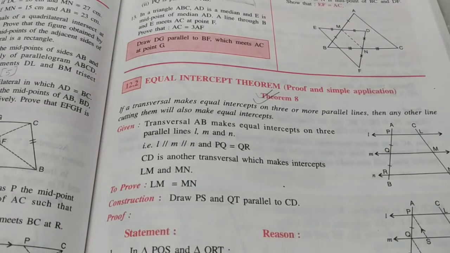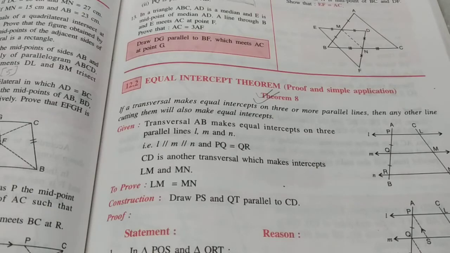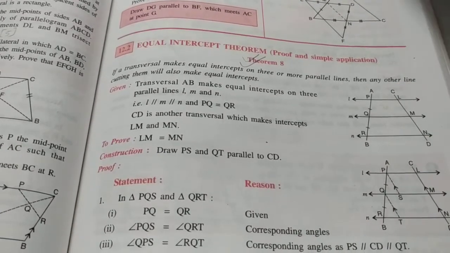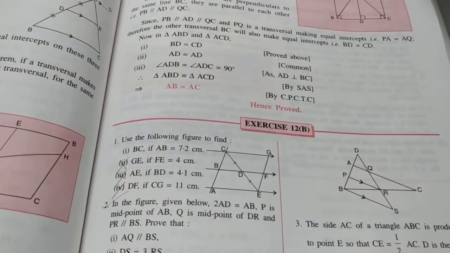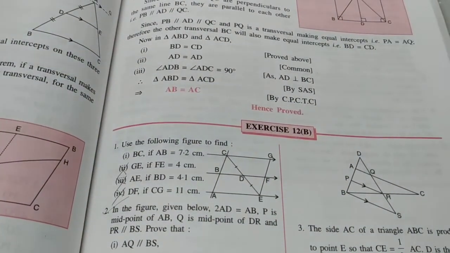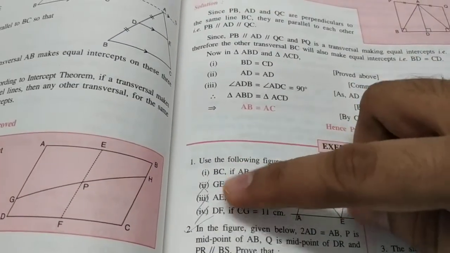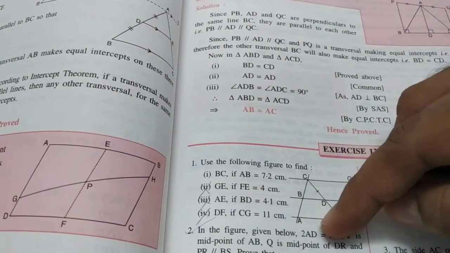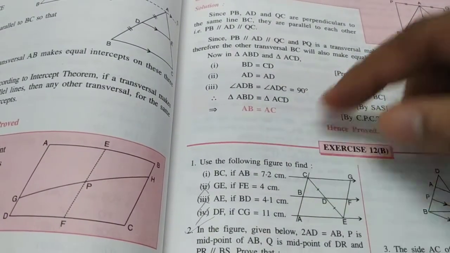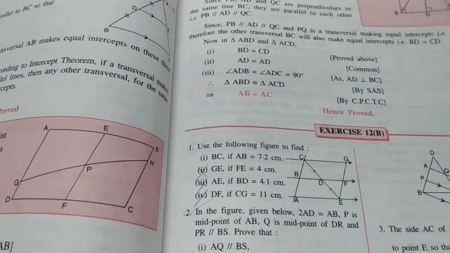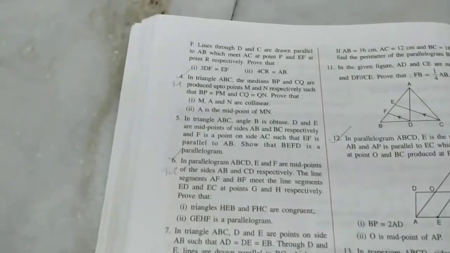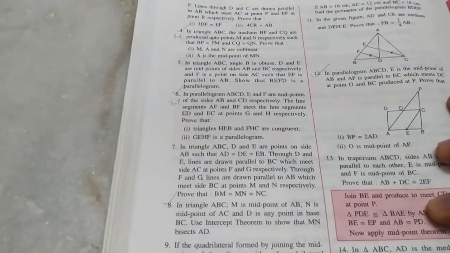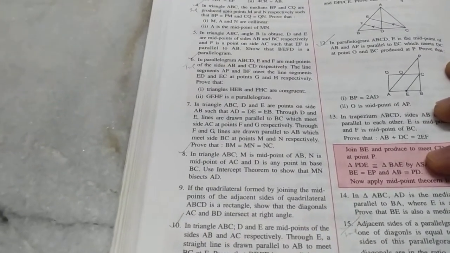So in the B exercise, we have another theorem, the equal intercept theorem. So make sure you practice this as well along with the solved examples. Now cancel 1.2, 1.3 and 1.4, which are of the same type. So you just have to do 1.1 for homework. Also mark the following sums as IMP: 4, 6 and 15.